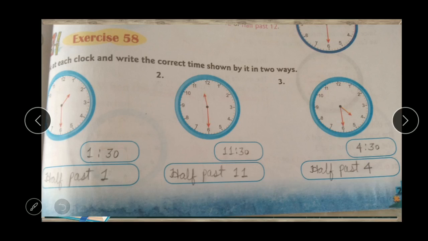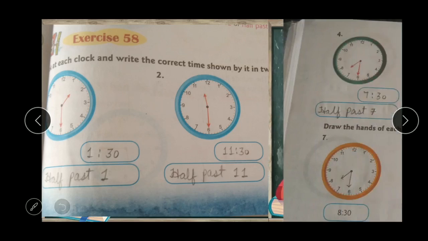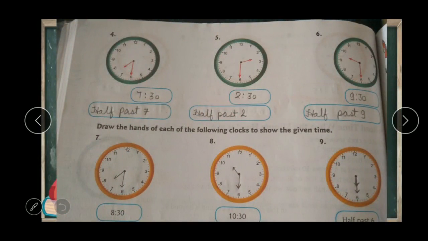In the next question, the minute hand is at 6 and hour hand is at 11. So we will read it as half past 11. In the next question, the minute hand is at 6 and the hour hand is in the middle of 4 and 5. So we will read it as half past 4. Similarly, for next of the questions also, 7:30 it means half past 7, 2:30 half past 2, 9:30 half past 9.